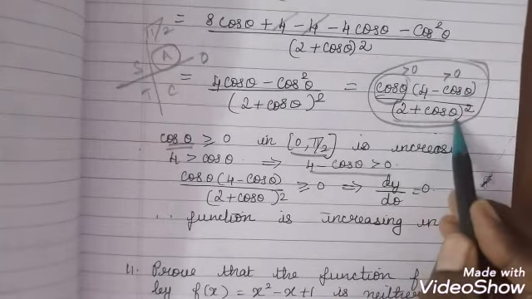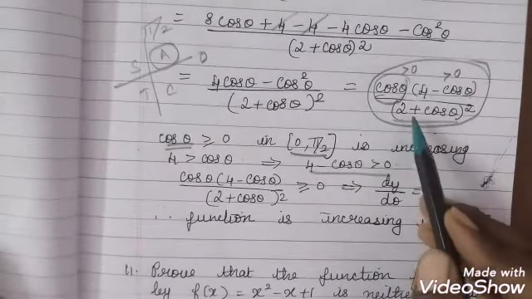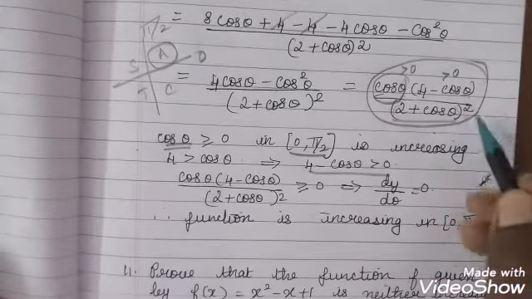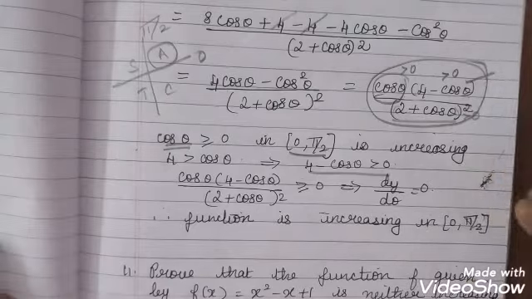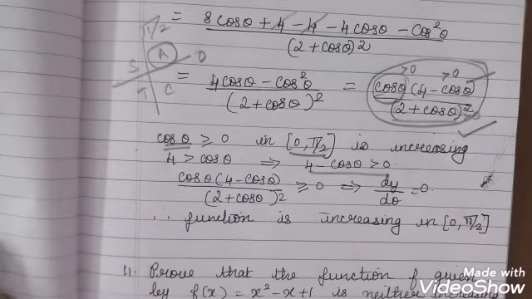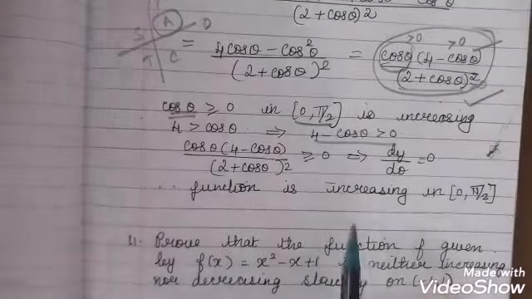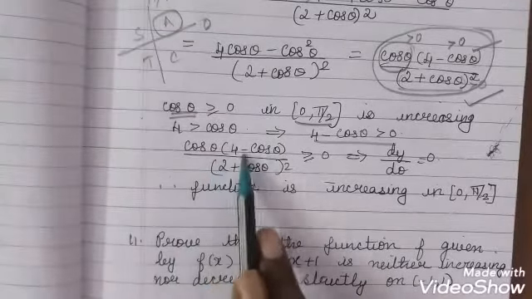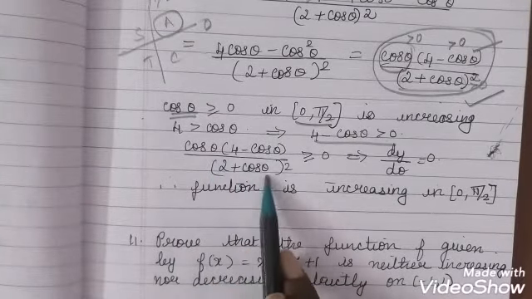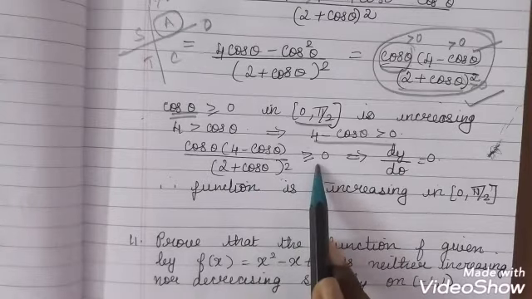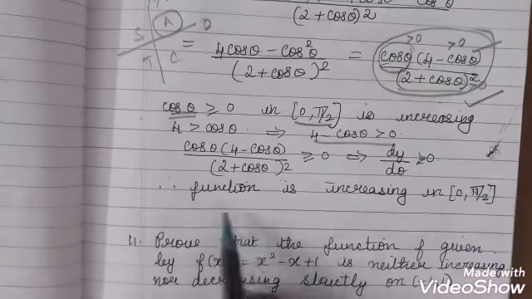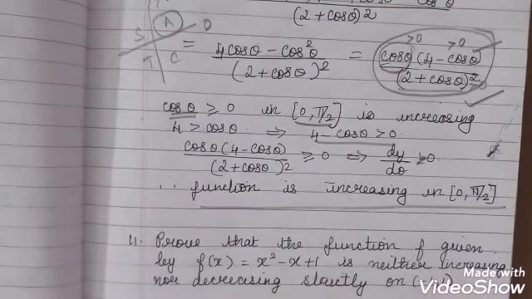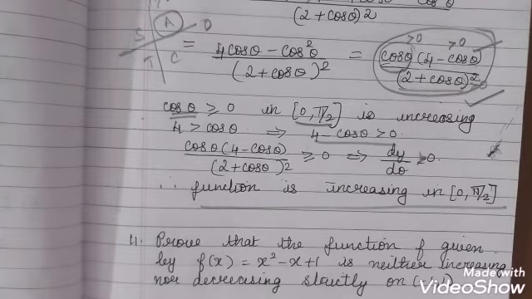What can you say about the denominator? Already I told you, anything the whole square will also be greater than 0. So the numerator is positive and the denominator is also positive. Therefore, cos theta into 4 minus cos theta divided by 2 plus cos theta the whole square is greater than 0 in this case. Therefore your dy by d theta is greater than or equal to 0, and your function is increasing in the interval 0, pi by 2.